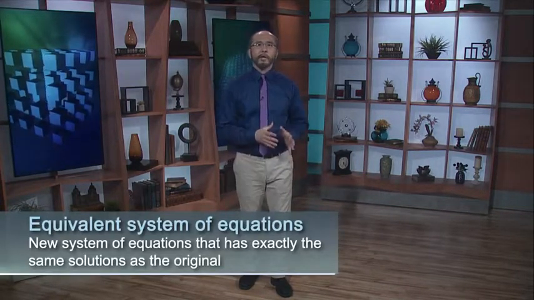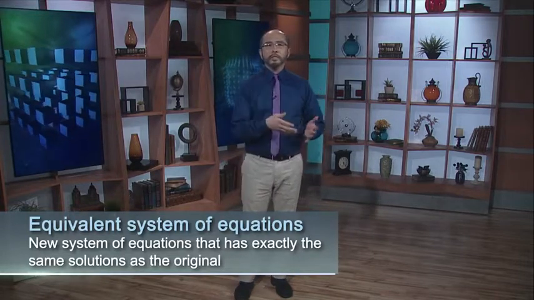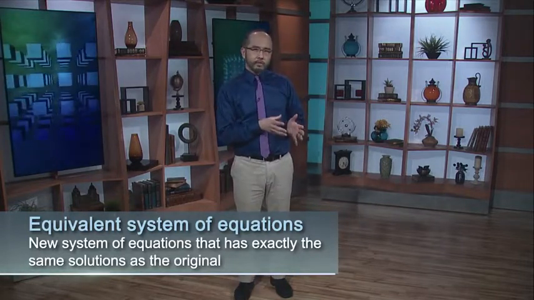We're going to discuss a method of solving systems of linear equations systematically, called Gaussian elimination. Although this method is named after the 19th century mathematician Carl Gauss, it dates back to the Chinese in the 3rd century BC, and it probably has been rediscovered many times over the centuries. The idea is simple. Let's convert the system of equations into an equivalent system of equations, and by that we mean a new system of equations that has exactly the same solutions as the original.